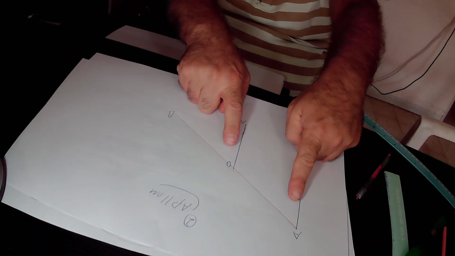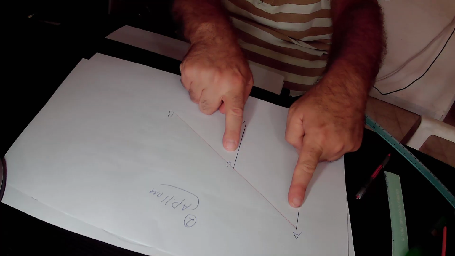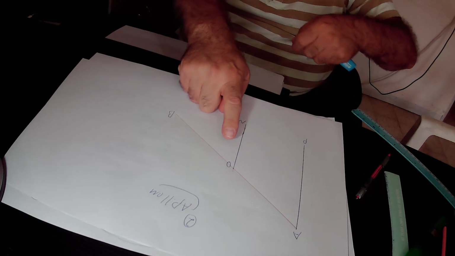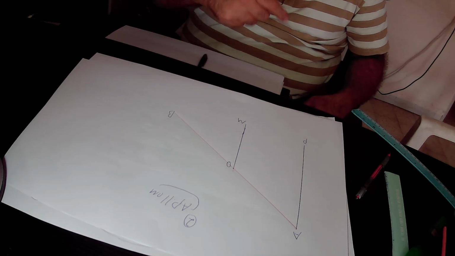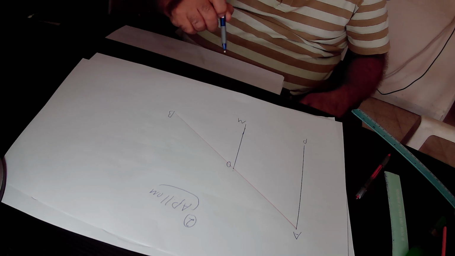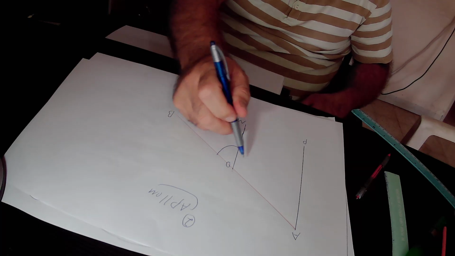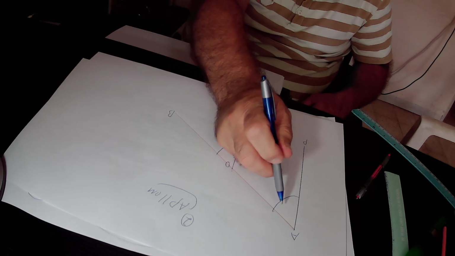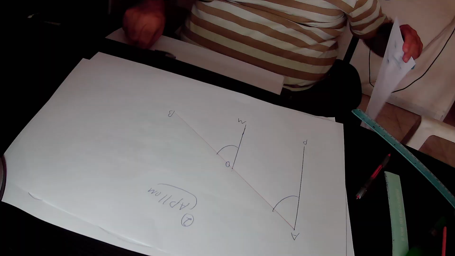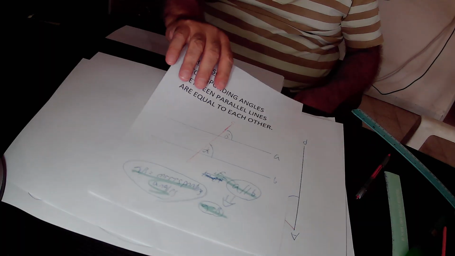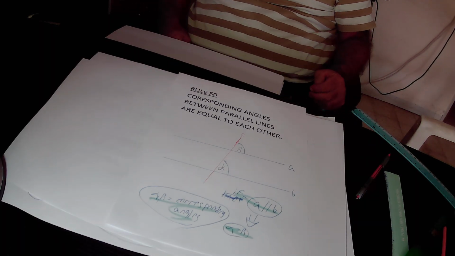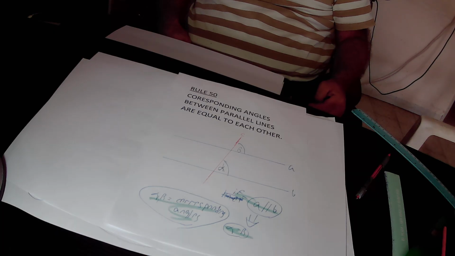Those two angles are defined as corresponding angles and are located between the parallel lines AP and OM, and therefore they are equal to each other in their sizes according to Rule 50. So let's quickly repeat Rule 50. According to Rule 50, corresponding angles between parallel lines are equal to each other.